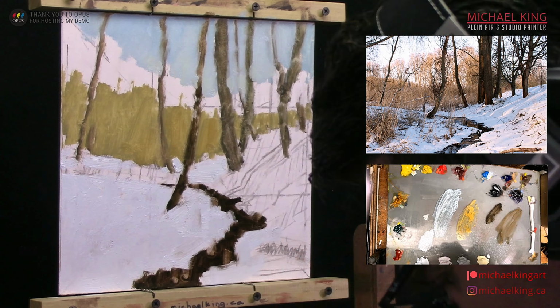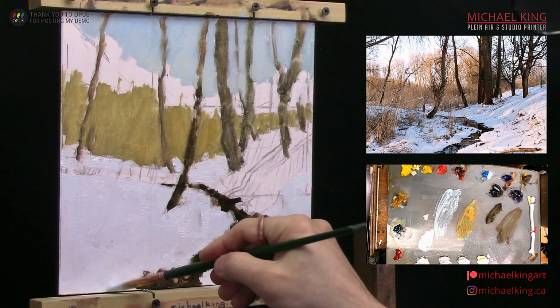This is a log here. See how nicely that wipes off? A little variety of brush strokes, right? Keep them random, keep them dynamic, keep them interesting.